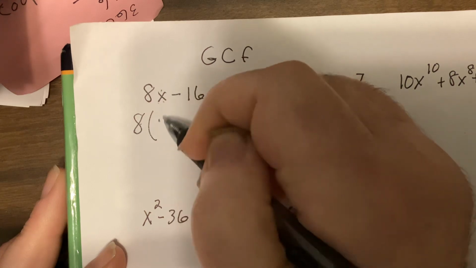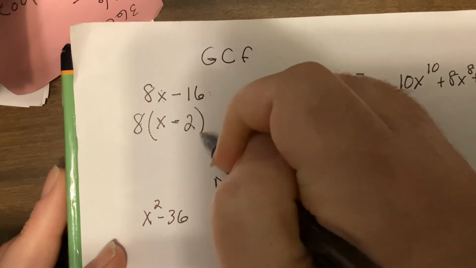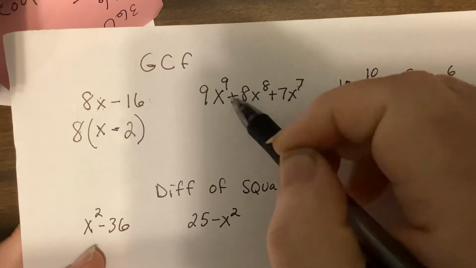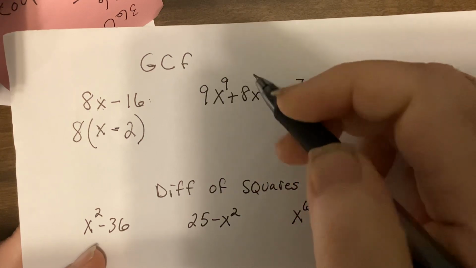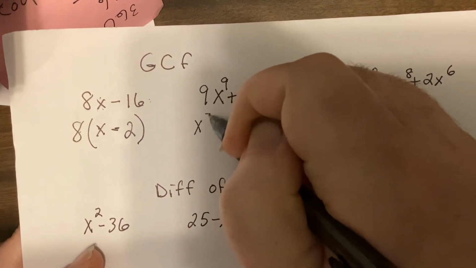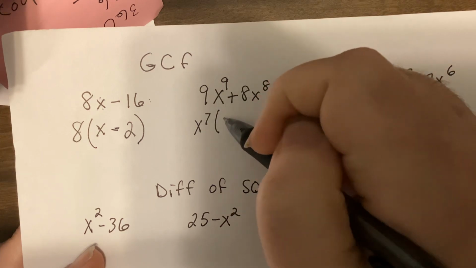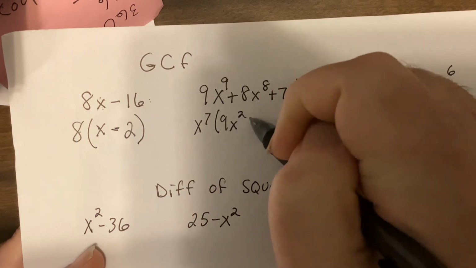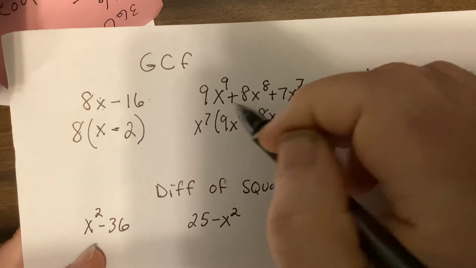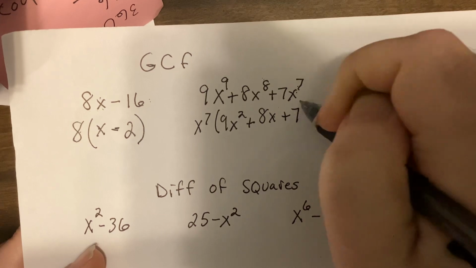So 8 times what is 8x, and that'd be x. 8 times 2 is 16. Here, 9, 8, and 7. Anything in common? No. But there is an x in every term, so I'm going to factor out an x to the 7th. So it would be 9x squared plus 8x. Because when you multiply two things with the same base, you add the powers. 7 plus 1 is 8.